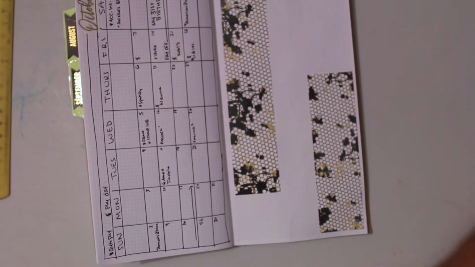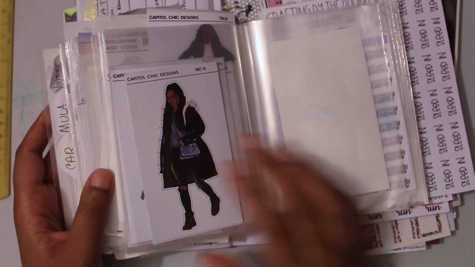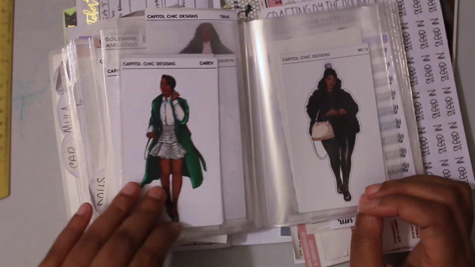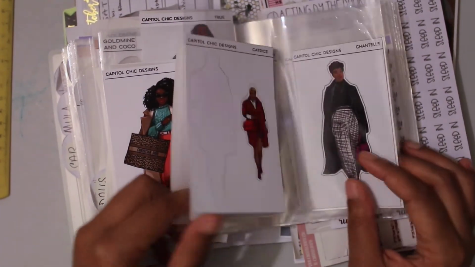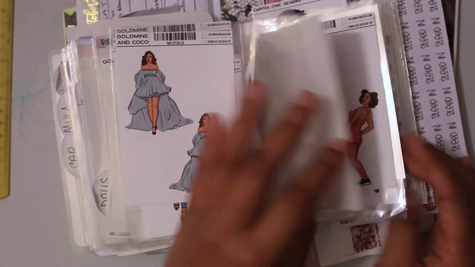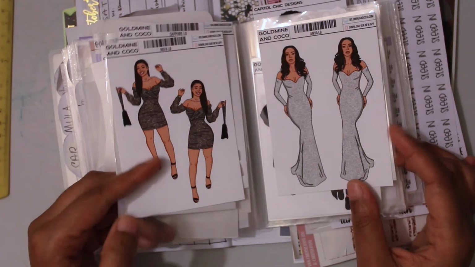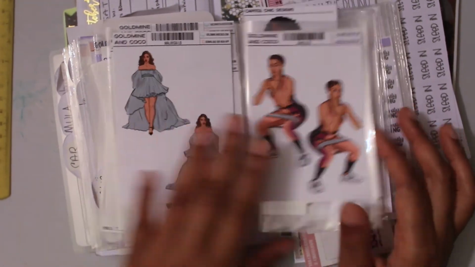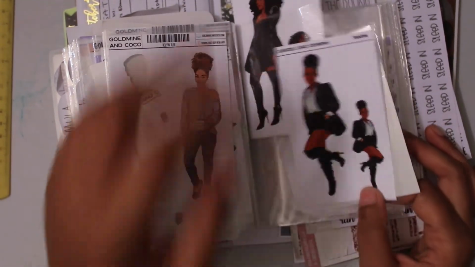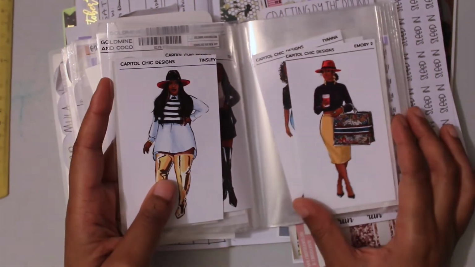So I have my doll stickers. So let's see what we can pull in as far as that. As you can see, a lot of these are from Capital Chic, but I do have some from Goldmine and Coco. I don't know if I want to use these. I think I might stick to the Fall Gals. I think these might work better.